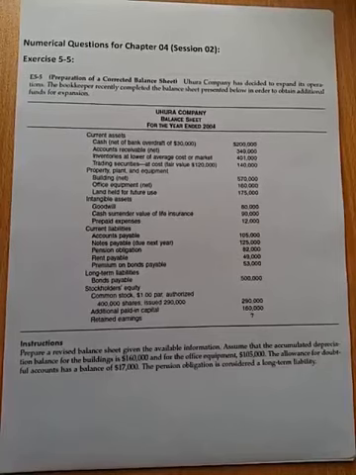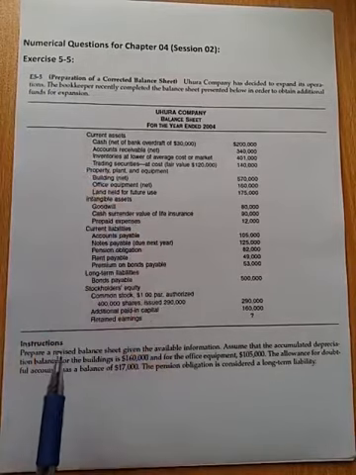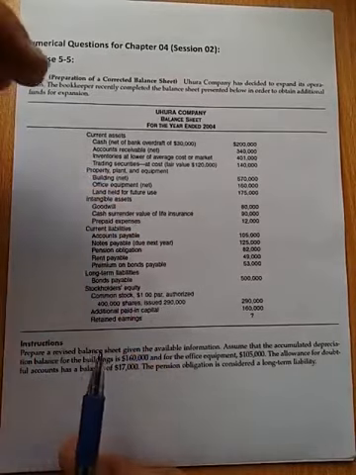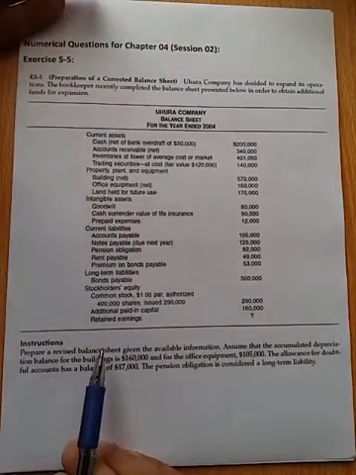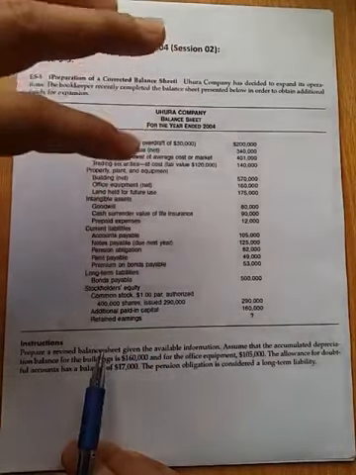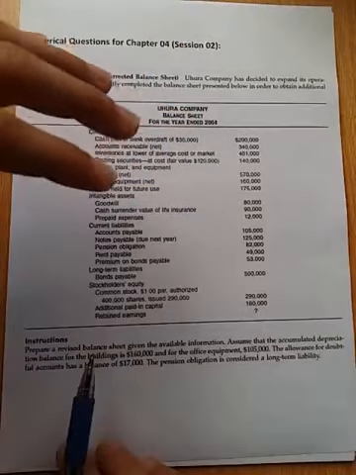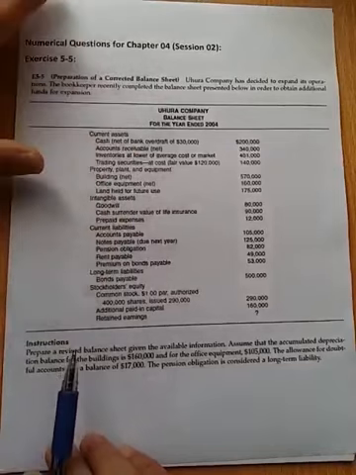Hello, ladies and gentlemen. This is your teacher Usman Ali, and we are here to discuss the exercise 5.5 solution. In exercise 5.5, we are supposed to prepare a full-fledged balance sheet, in which we would like to apply the whole classification that we have learned in the chapter, and make a complete balance sheet.